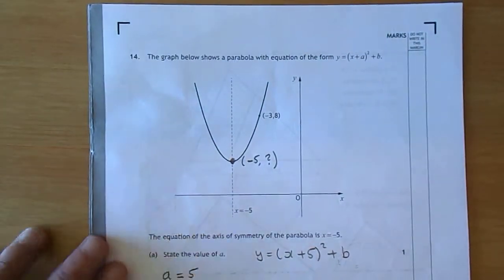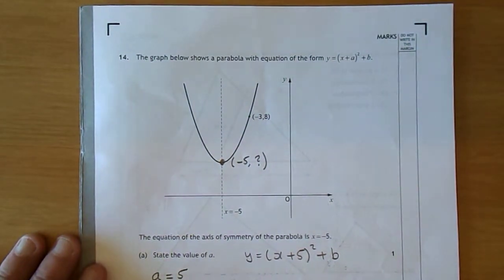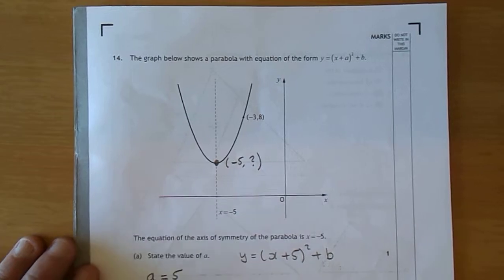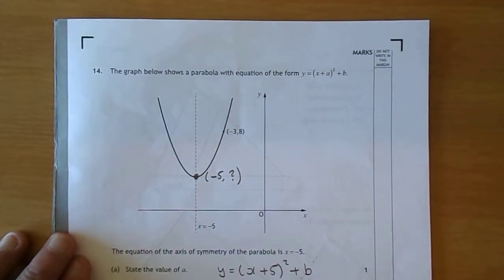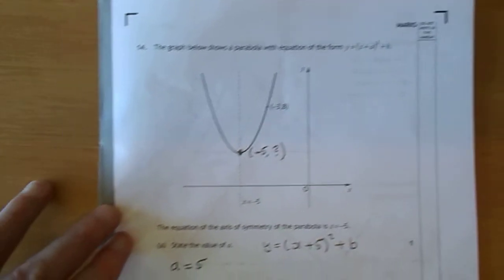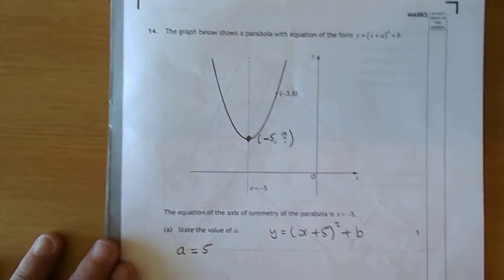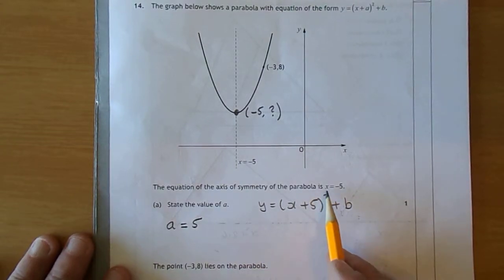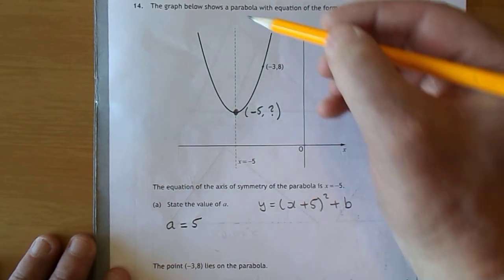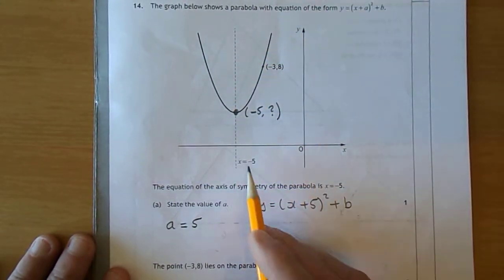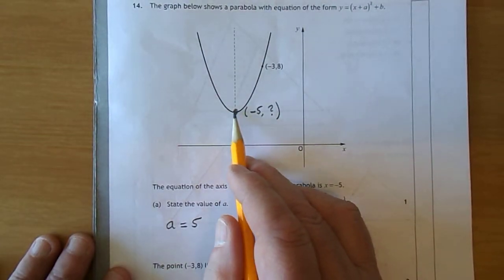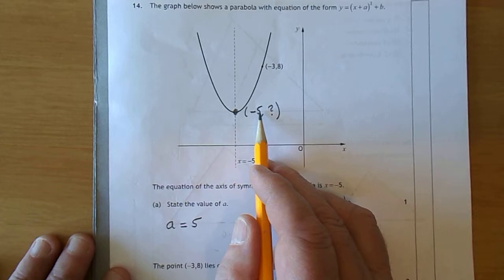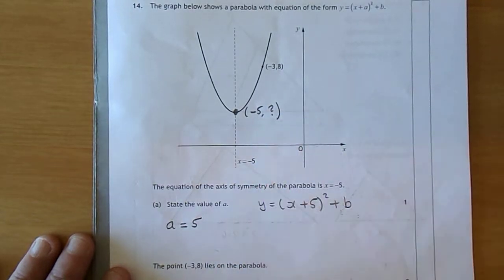On to question 14, where you're given a parabola and you're given its equation in the form x plus a squared plus b. Okay, now they're telling you that the equation of the axis of symmetry is the line where x equals minus 5. That's an up and down line, vertical line, going through minus 5. Now that is implying, of course, that this coordinate here is minus 5, back something up.